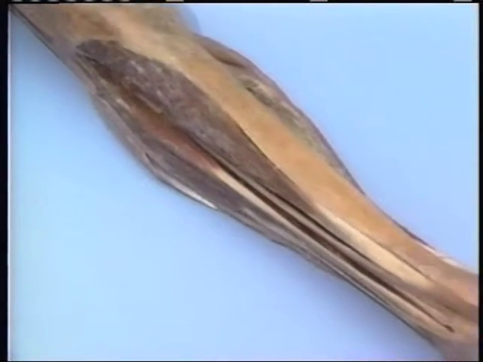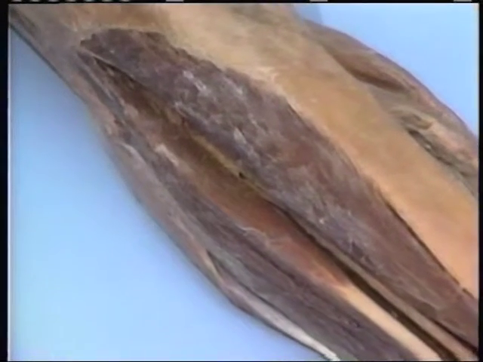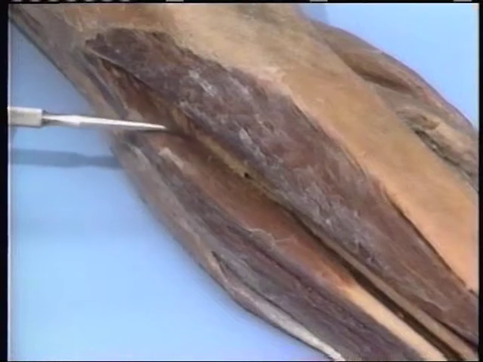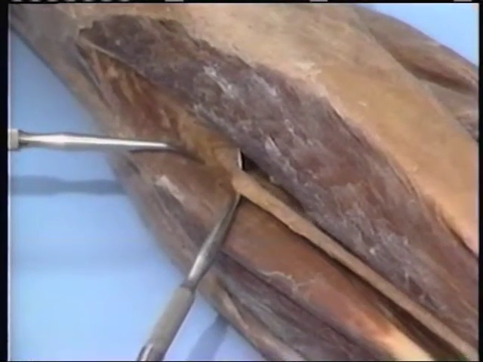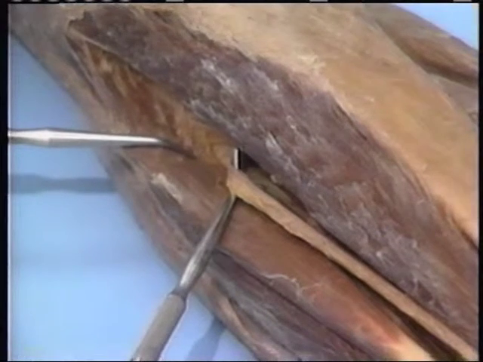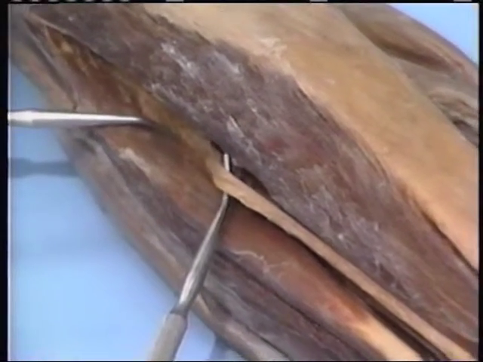In this view of the anterior leg, we can trace the course of the anterior tibial artery after it exits from the posterior leg through the opening between the tibia and fibula. It lies deep between the muscles and supplies structures of the anterior leg as it descends toward the ankle and foot.